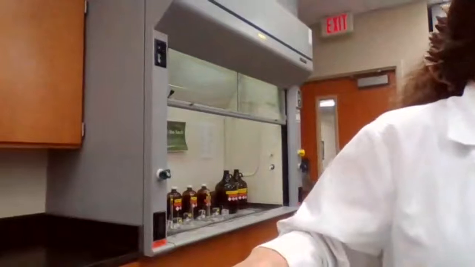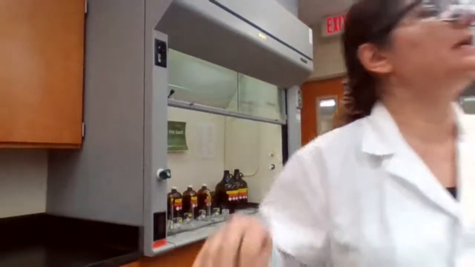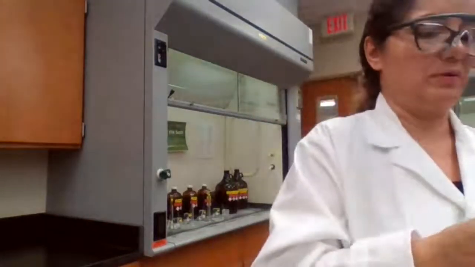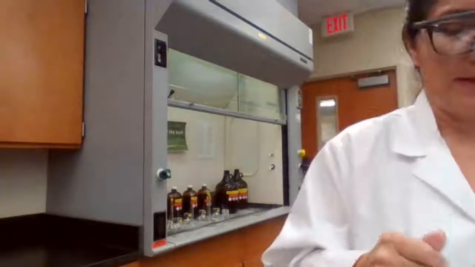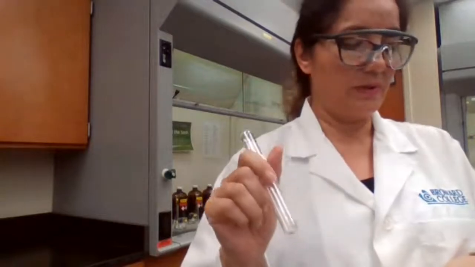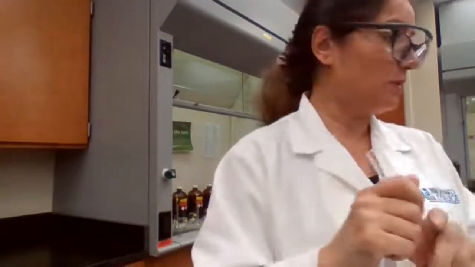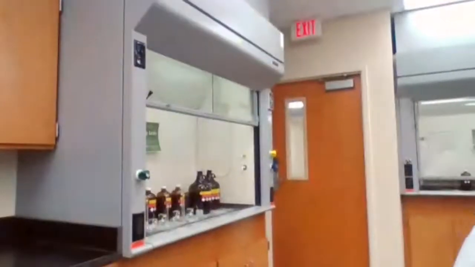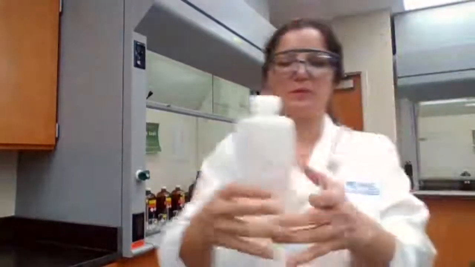For an endothermic reaction or exothermic reaction, how a heat or ice bath or hot water bath is going to affect the shifting of equilibrium. Part D of the experiment, that's the last part. In a test tube, we are going to add deionized water, and we are going to make it half full of deionized water.